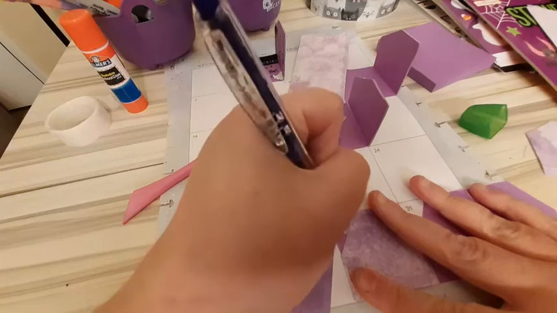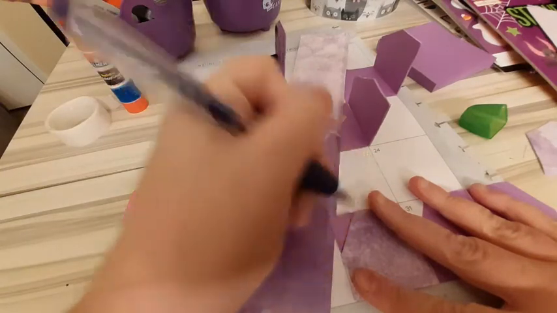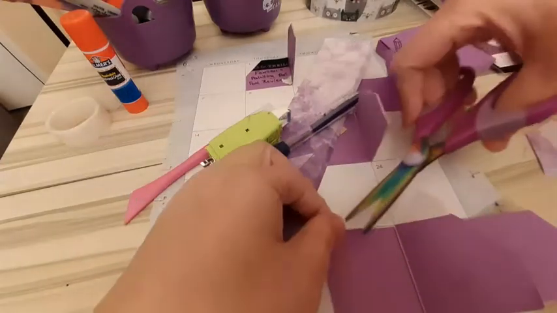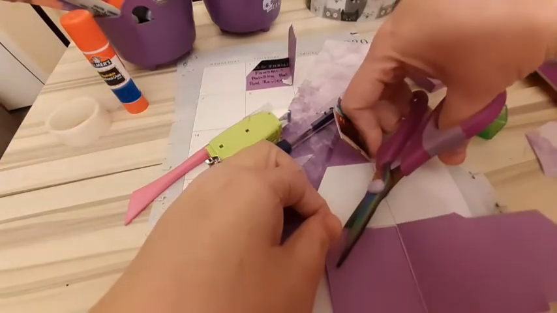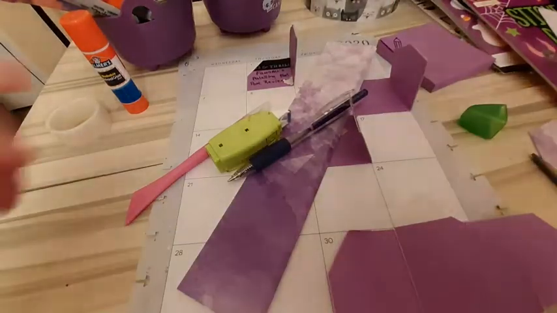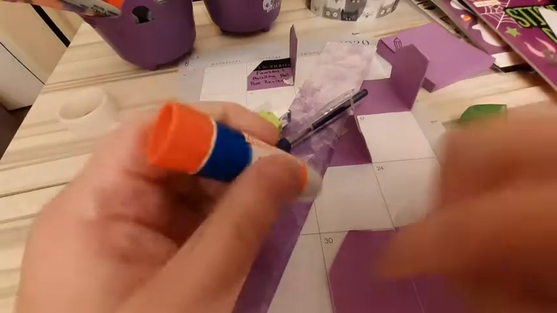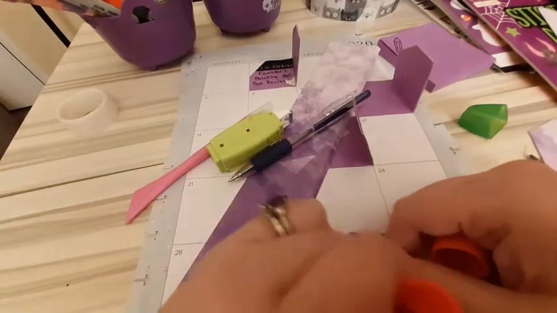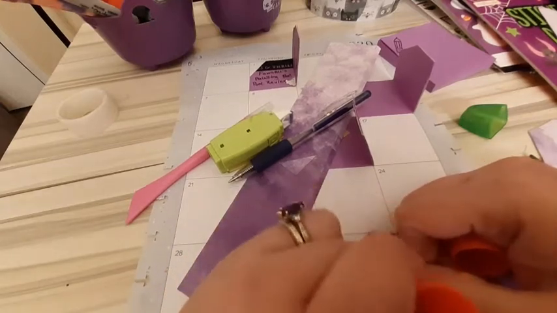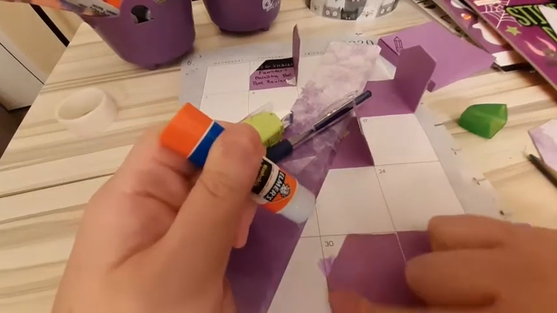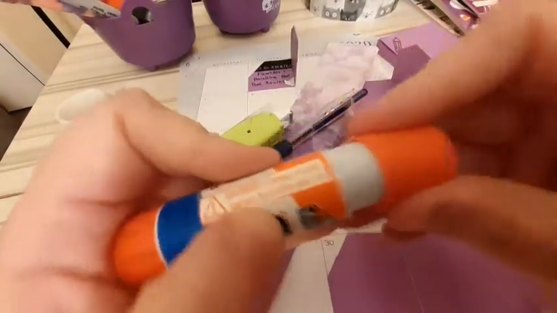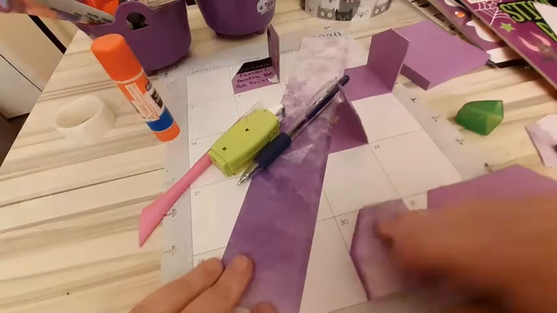Then I folded it closed, took my little pen, marked where I needed to cut that piece off so that I can see the date. Open it up, clip this off, making sure that I cut that pen mark off too, and then come back in with the glue stick. Wipe off the excess, and there you go. That's that part.